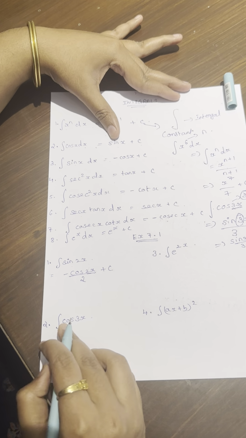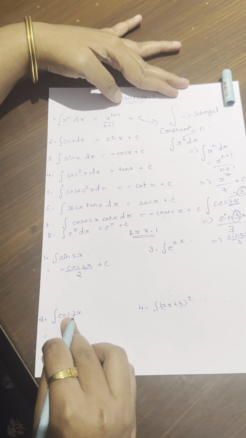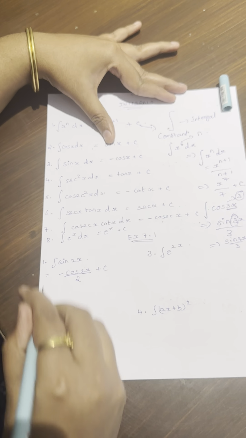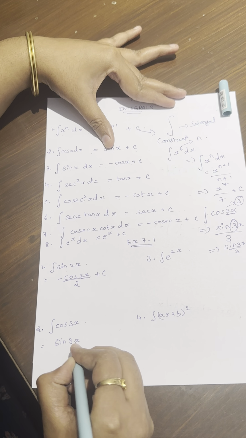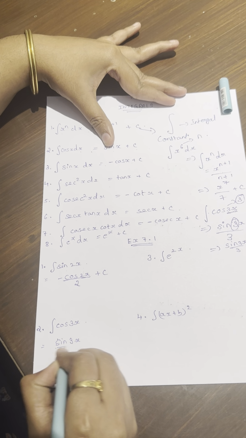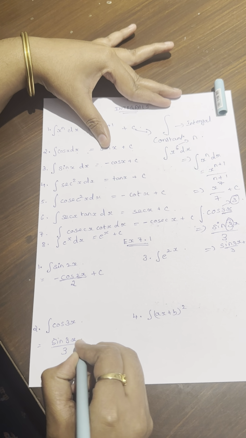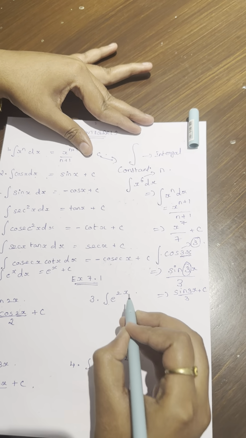We'll go with the second question. Integral cos 3x. The integral of cos x is sin x plus c. So then the answer will be sin 3x. As x has a coefficient of 3, it has to come in the denominator. So sin 3x by 3 plus c. This is your second question.